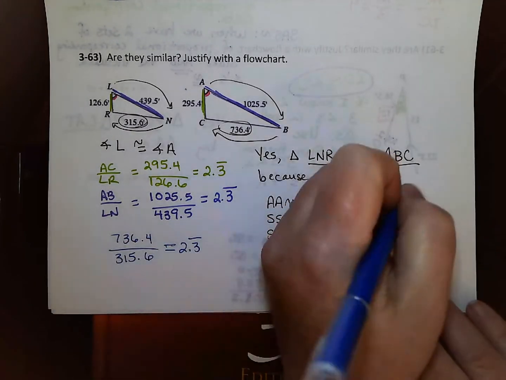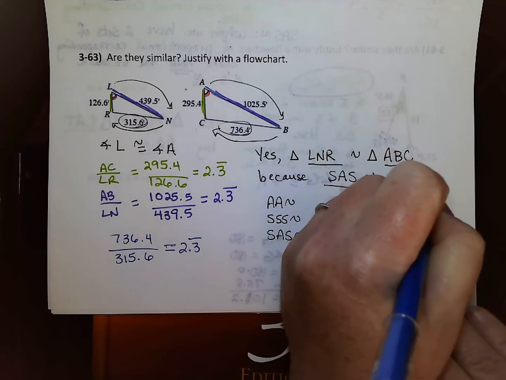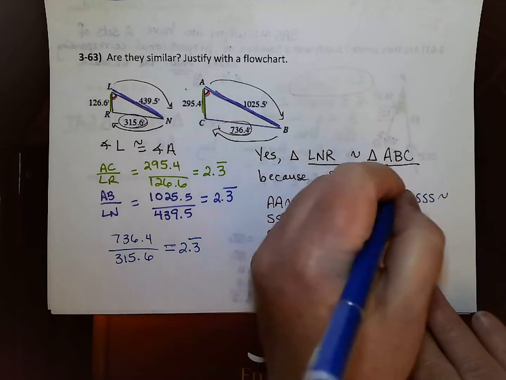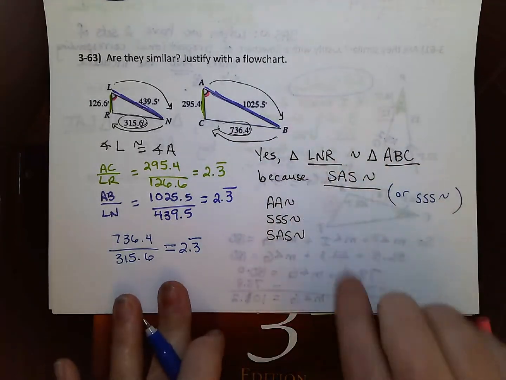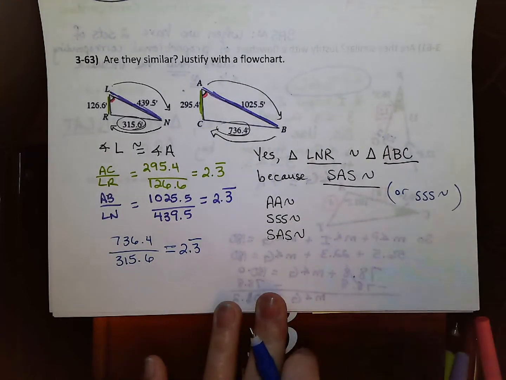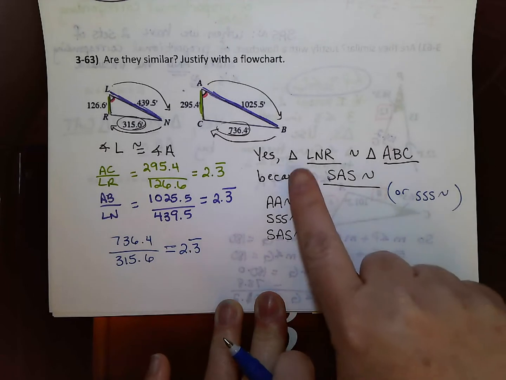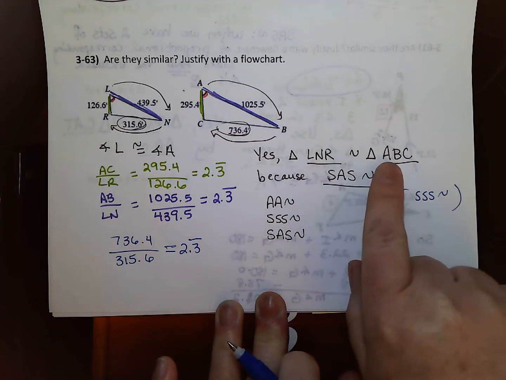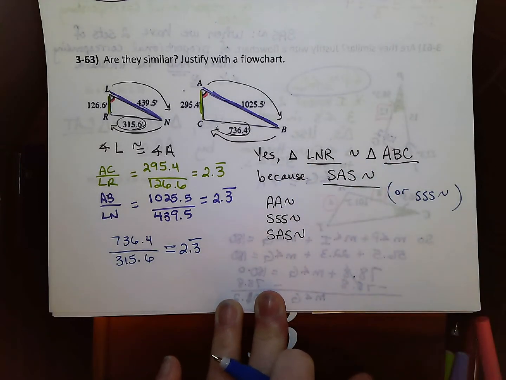So I could use side-side-side similarity as well. So we have multiple approaches, multiple logical paths we can follow. We just have to come to that same conclusion of our triangles being similar.